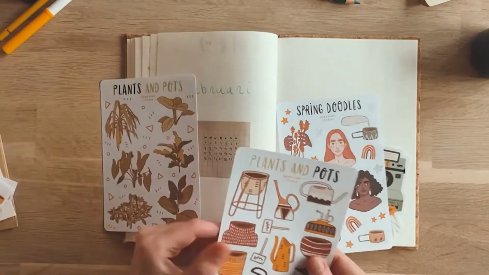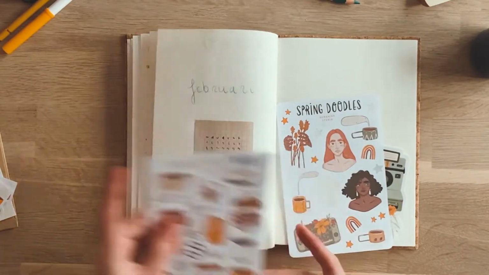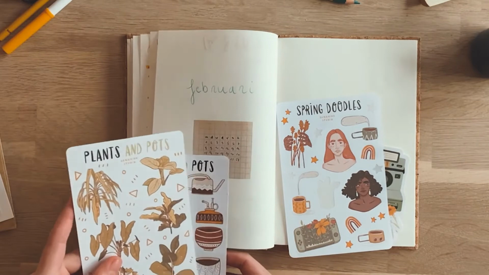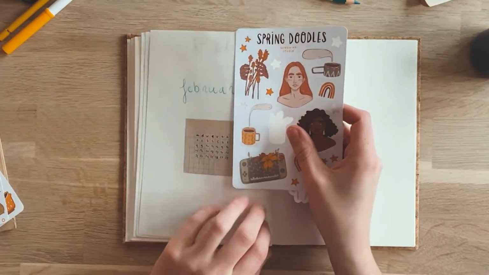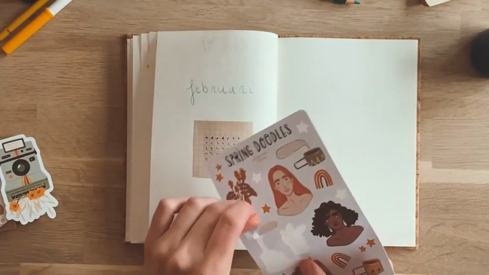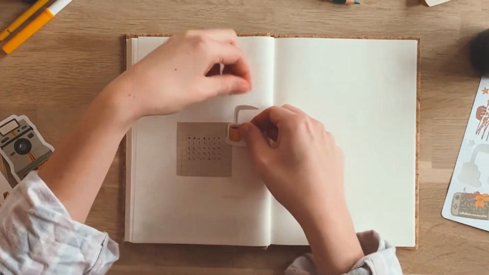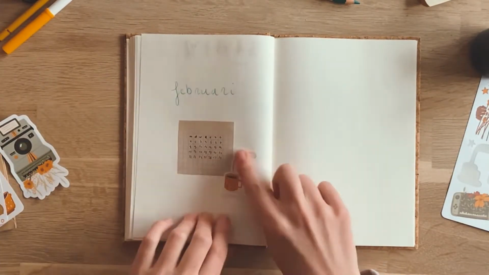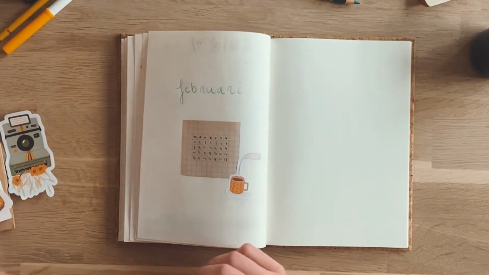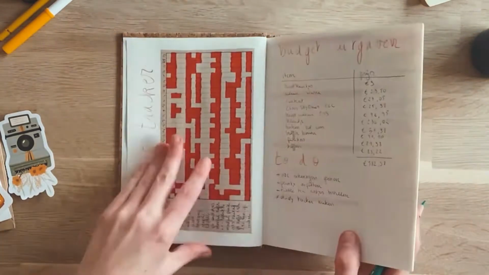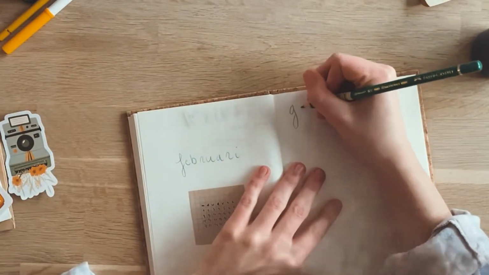So for this month I'm trying to figure out which stickers I want to use. I got so many stickers to use in my bullet journal, and I really can't decide which ones I want to use. I got all of these stickers from a shop on Etsy. I'm not sure what the name was, but I will link it down below.